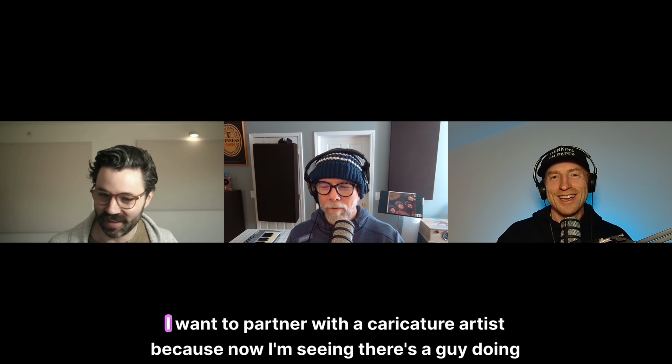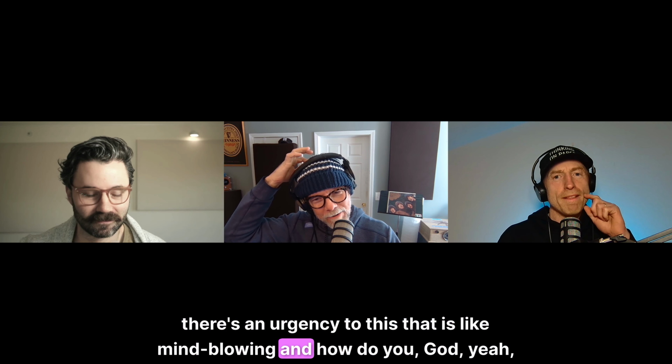I want to partner with a caricature artist, because now I'm seeing there's a guy doing calculations, and there's a guy spinning a wand holding two qubits together. And the guy with the qubit is like, yo, hurry up and finish. They're starting to decouple, right? There's an urgency to this that is mind-blowing. And how do you, God, yeah.